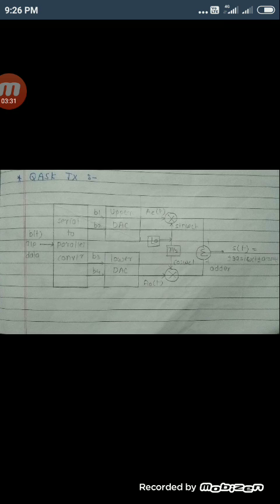Here we are using two digital to analog converters. The first one is the upper digital to analog converter and the second one is the lower digital to analog converter. The upper digital to analog converter takes the even bits and produces the staircase signal, that is e(t), and the lower digital to analog converter takes the odd bits and produces the staircase signal, that is o(t). The even bits are applied to the first multiplier. The upper one is the first multiplier and the lower one is the second multiplier. The first input to the upper multiplier is the even bit, and the first input for the second multiplier is the odd bit.